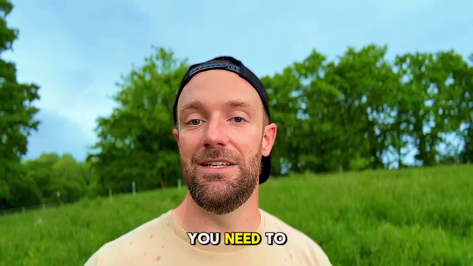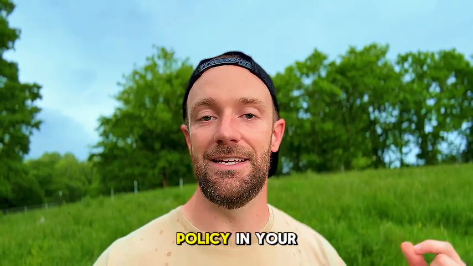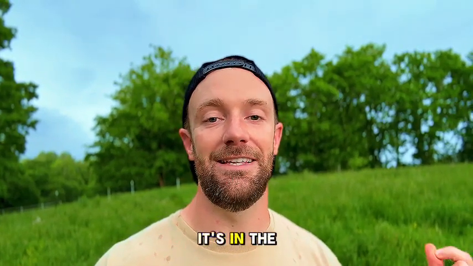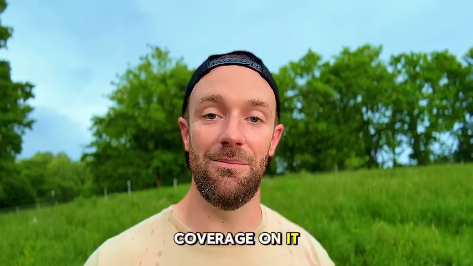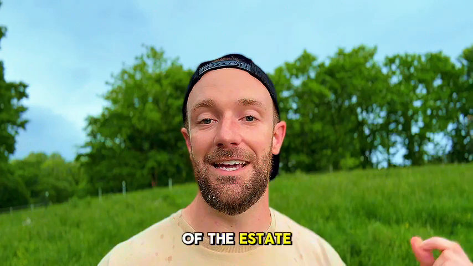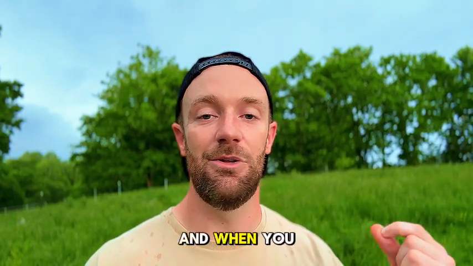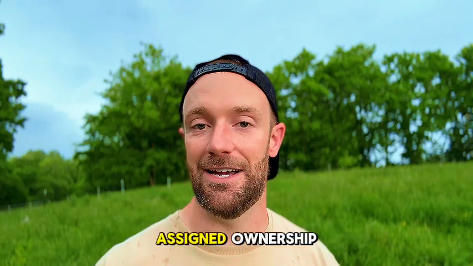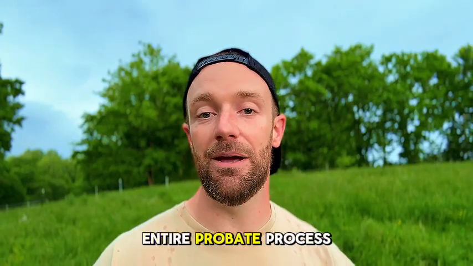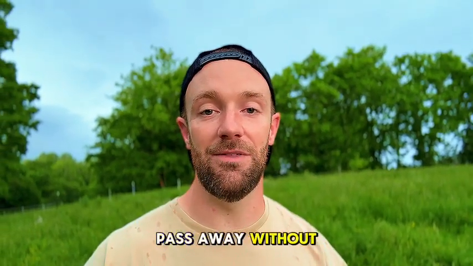With your insurance, you need to update to have the policy in your personal name, because right now it's in the estate's name, not your name, and so therefore you don't have coverage on it because you have assigned ownership out of the estate into an individual's name. And when you assign ownership, the insurance policy is no longer valid because you have assigned ownership. Now, that's the entire probate process when your parents pass away without a will.